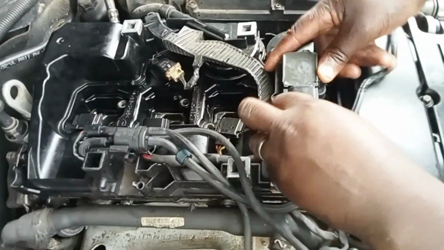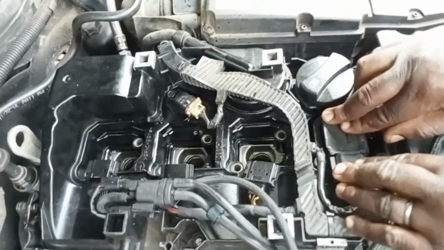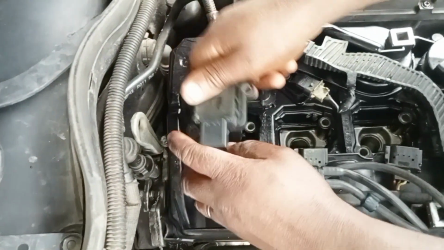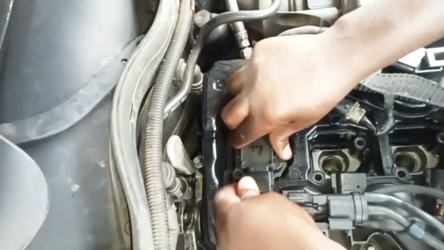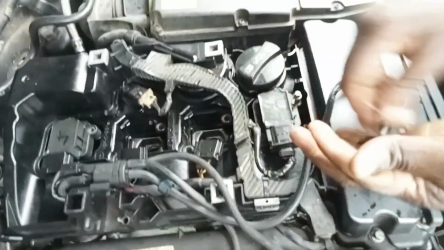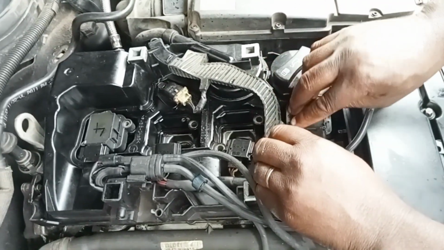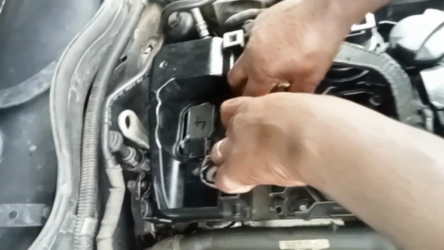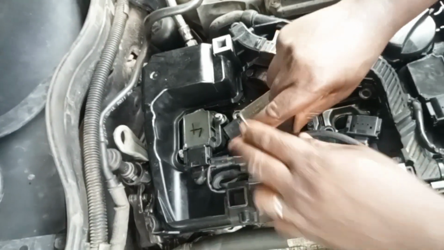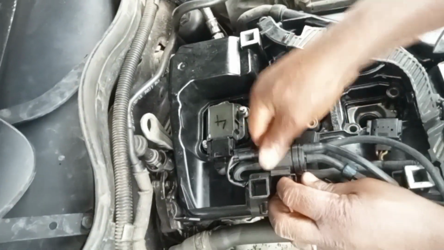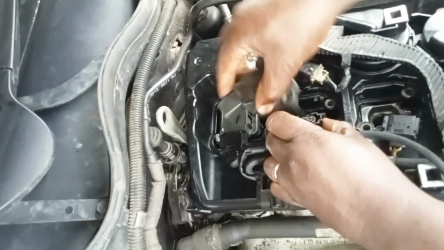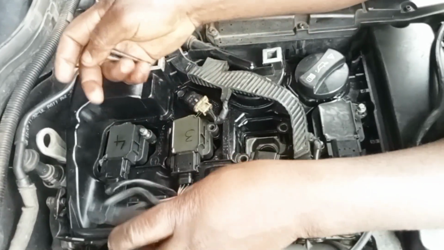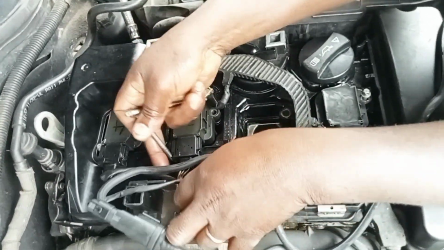So I'm installing back the ignition coils. This is the number 1 ignition coil, number 4 ignition coil, the number 1 bolts, the number 4 bolts, the number 3 ignition coil, the number 3 bolts.